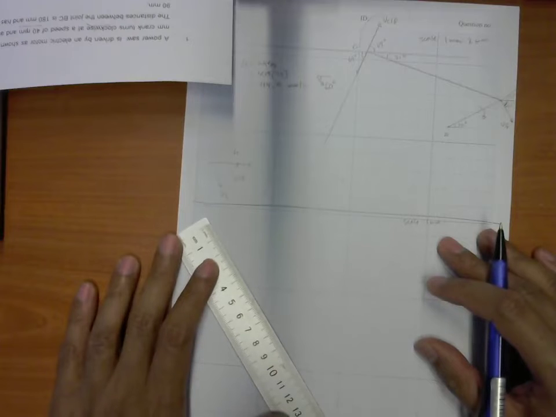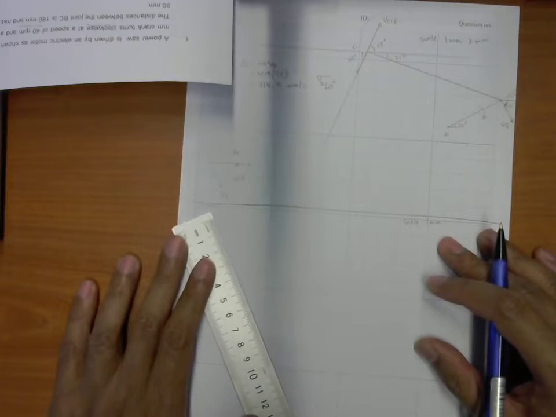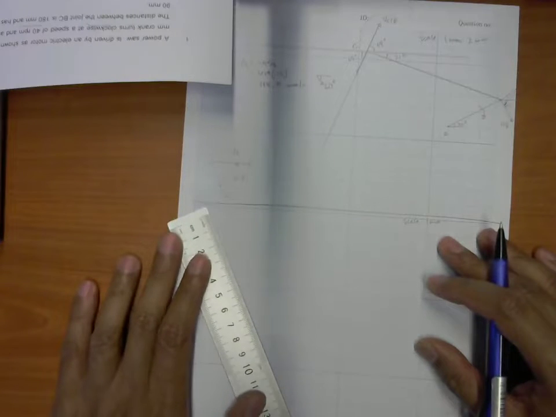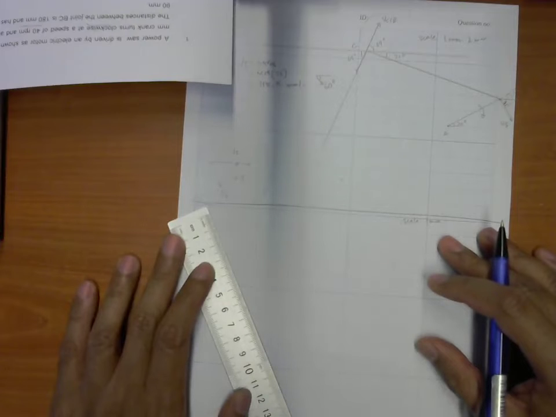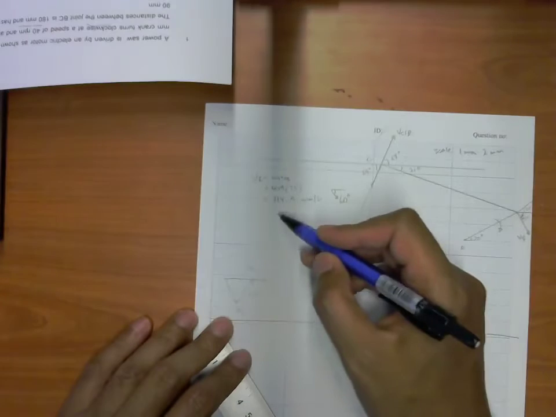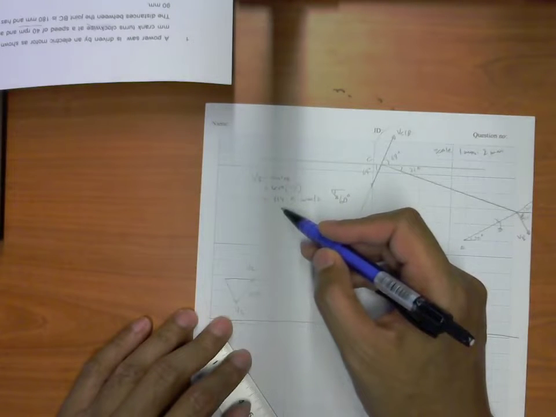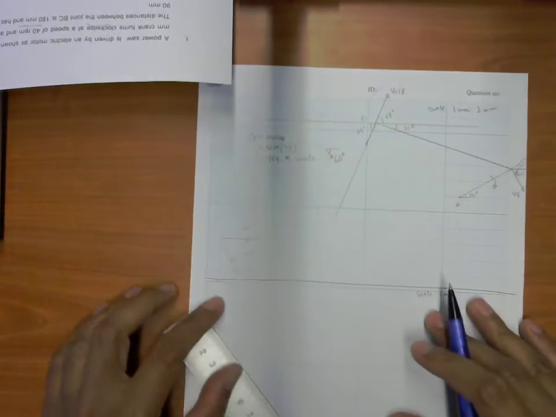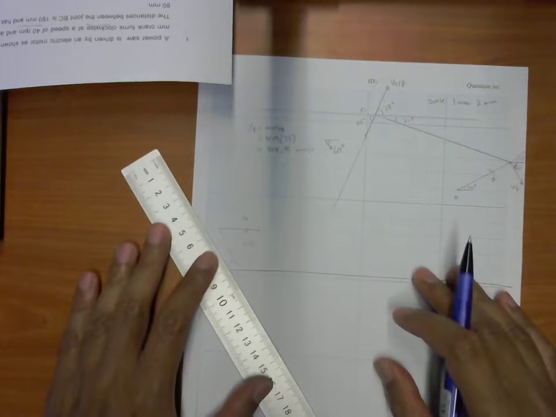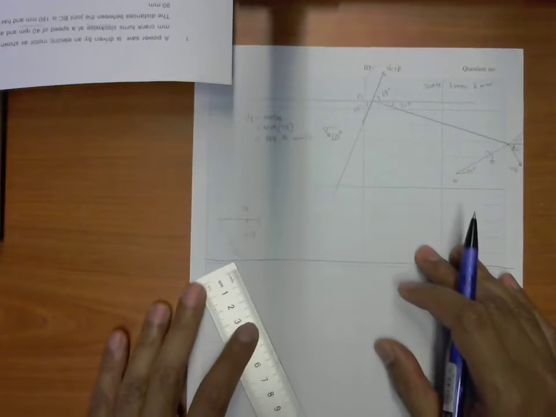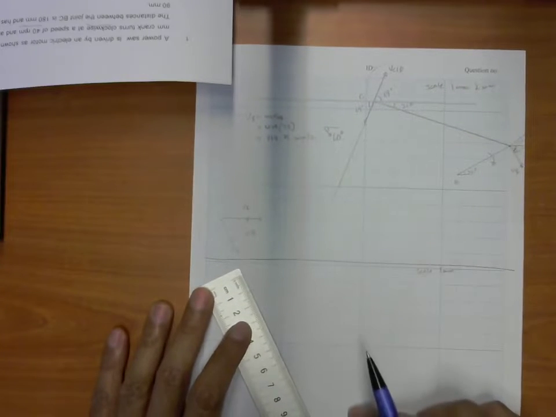If we divide by 2, is it okay? Divide by 2. 314 divided by 2 is equals to 157. Yeah, confirm? So 157, it will be somewhere here.